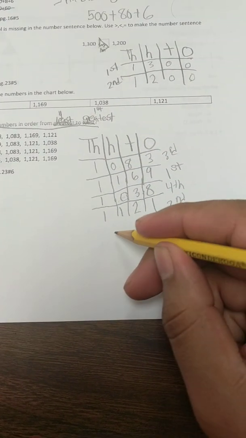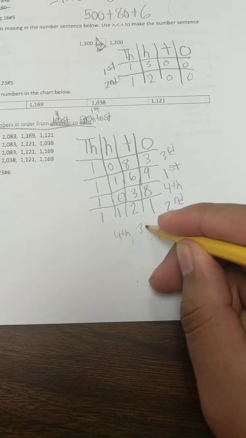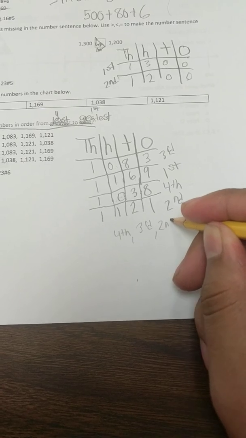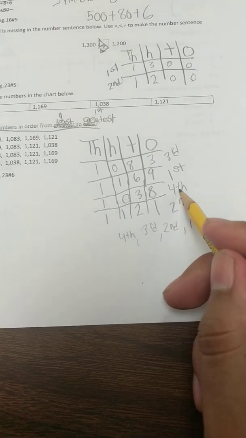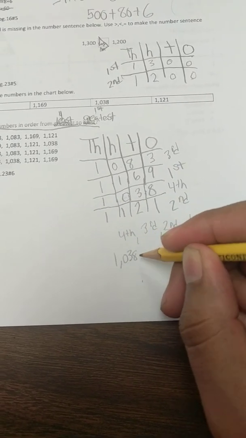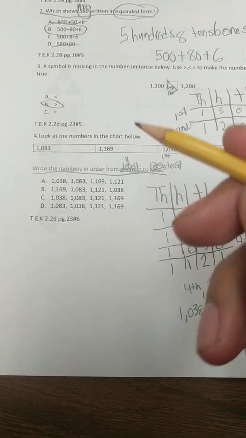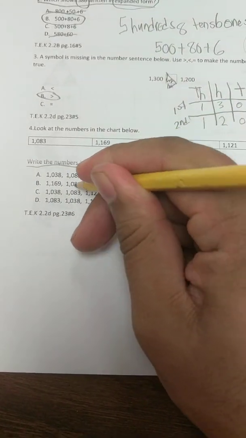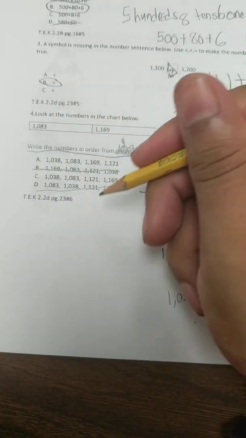So it wants it from fourth to third to second to first. What is our fourth number? Our fourth is 1,038. Okay, let's come look over here. 1,038, 1,038. We eliminated 2 answer choices, B and C, because they should have had 4 first.